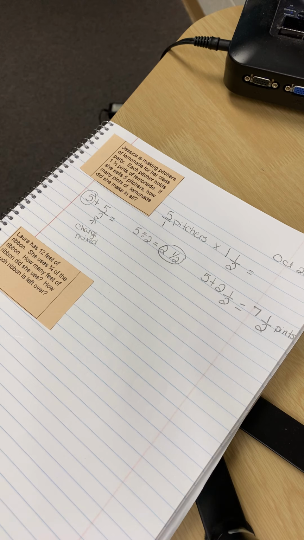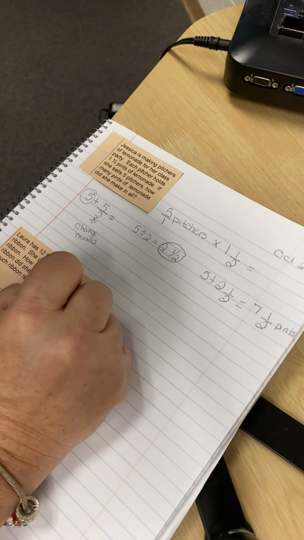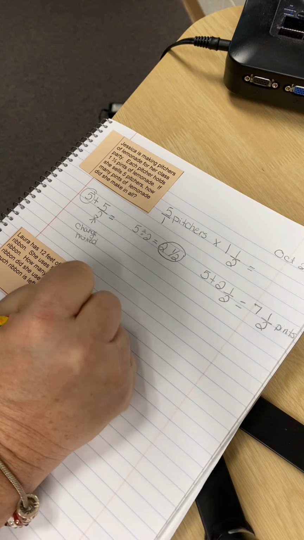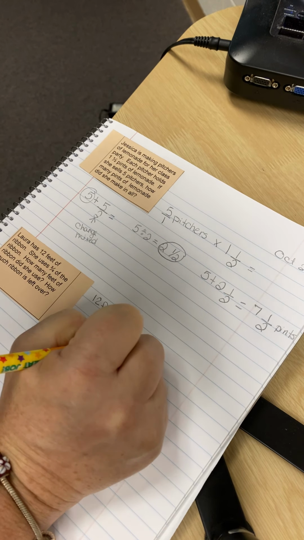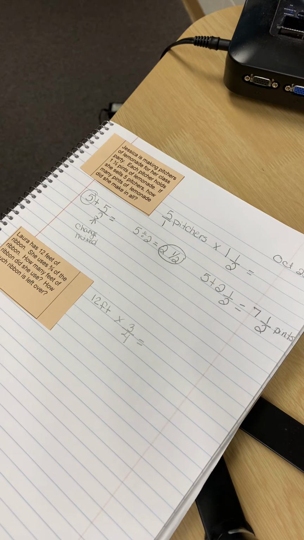So what operation do you believe that I'm using? Absolutely, we're going to be multiplying. So we're going to take our 12 feet times the 3/4 to try to get an answer.